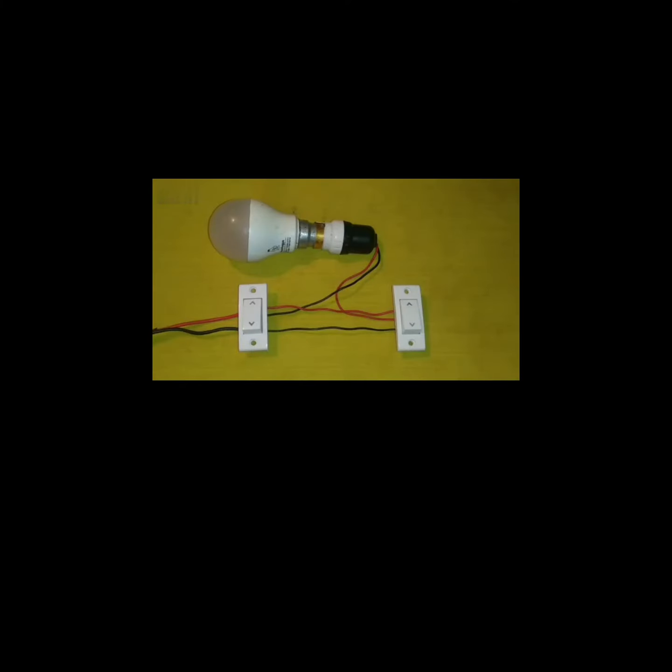The operation steps for the staircase wiring are as below. Initially the lamp is off. When we change the position of S1, the lamp will become on due to current flow. Now change the position of S2, the lamp will become off due to current discontinuity. This process remains continuous. Staircase wiring is a common multi-way switching or two-way light switching connection.